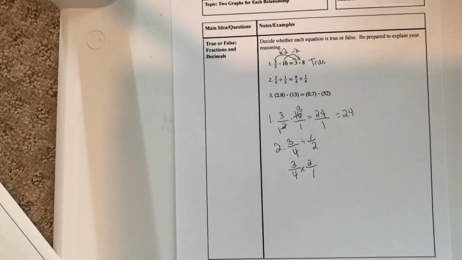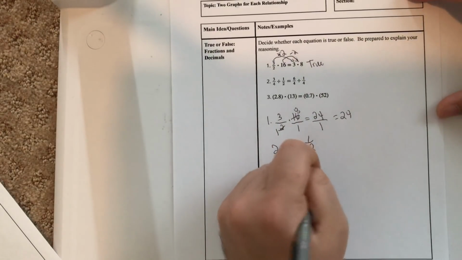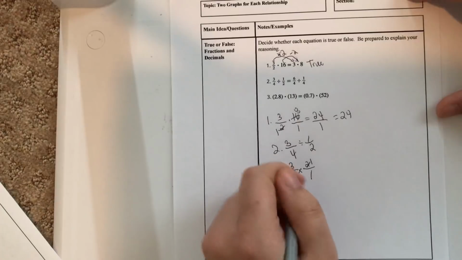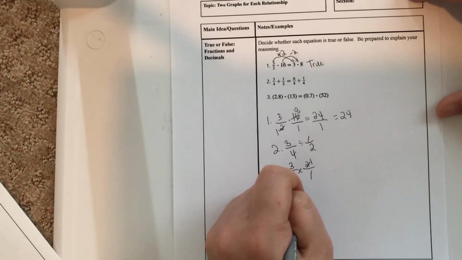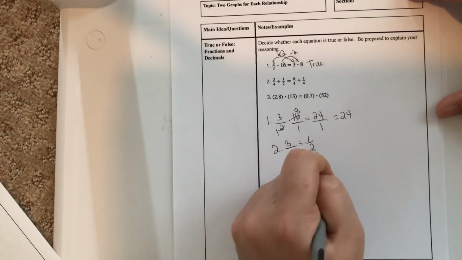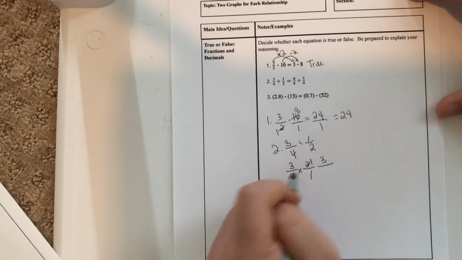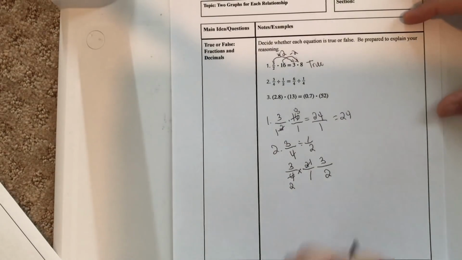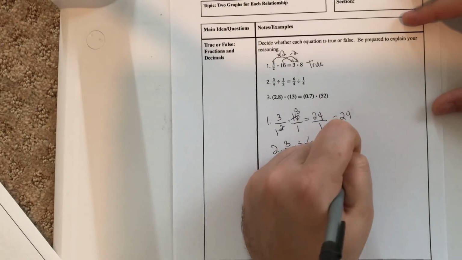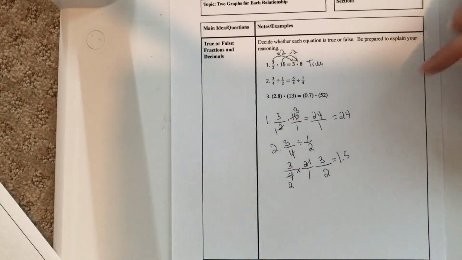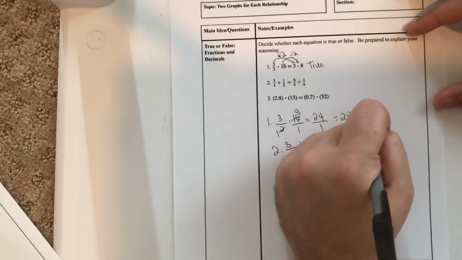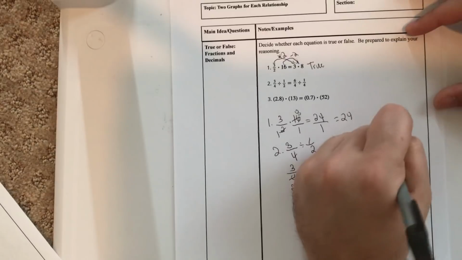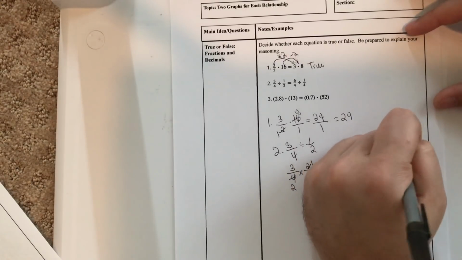So I'm going to take 3/4 times 2 over 1. I can again look to see if there's any relationship between the numbers. I see one. I can divide this by 2, and I can divide this by 2. And so this is really 3 over 2, which we all know is 1.5. Then I'm going to do the second equation, which is 6/4 divided by 1/4.